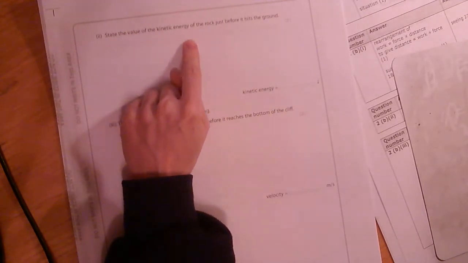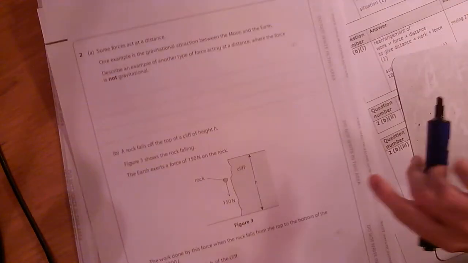State the value of the kinetic energy of the rock just before it hits the ground. Well, we go back to the situation.